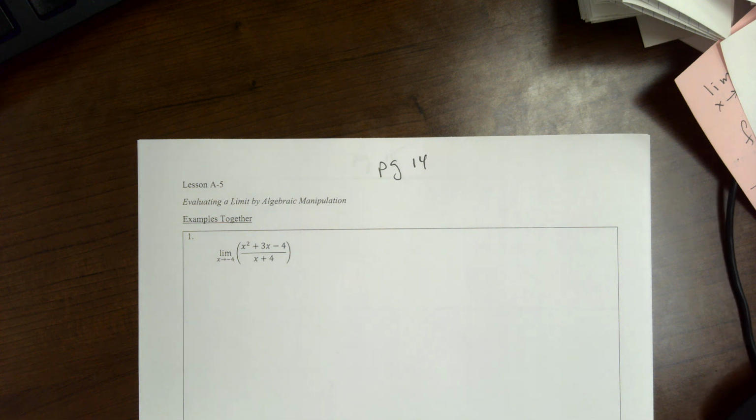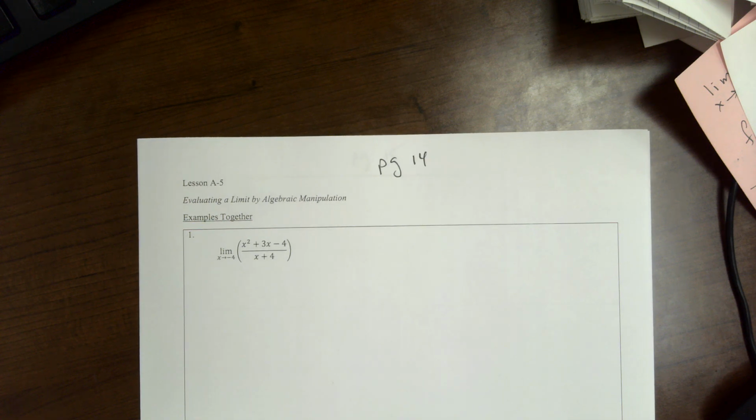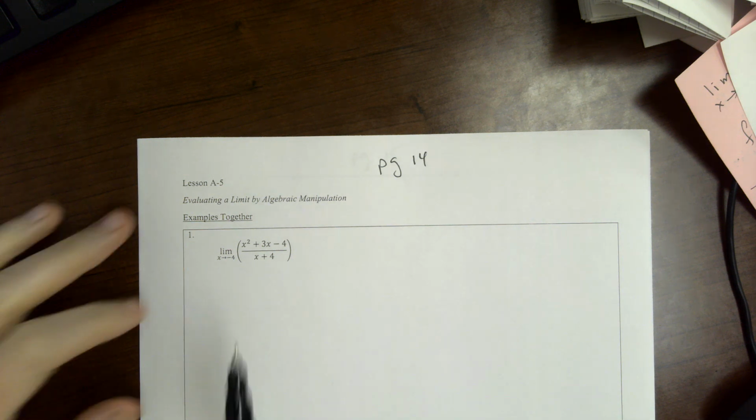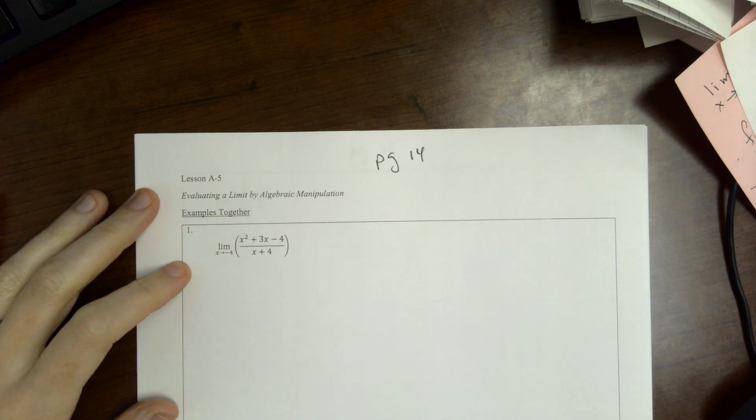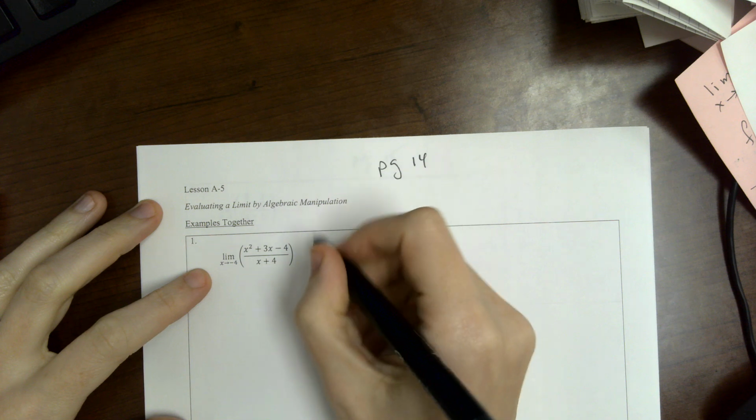Okay, so here is page 14 in the packet. This is lesson A-5, evaluating a limit by algebraic manipulation. And we'll be doing this for a couple lessons. But, okay, so whenever you're evaluating a limit, the very first step, if x is approaching a number, is to try direct substitution.